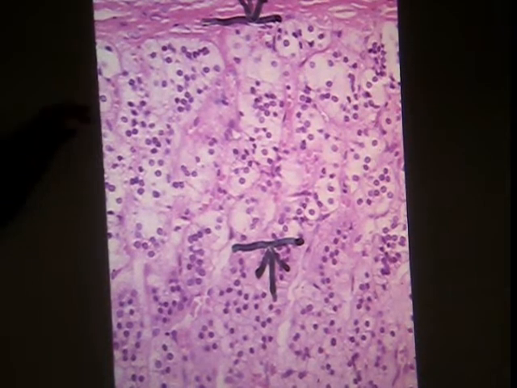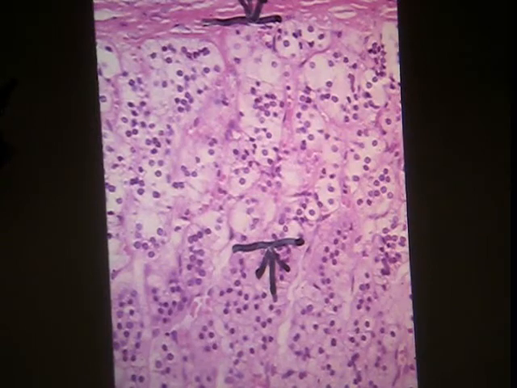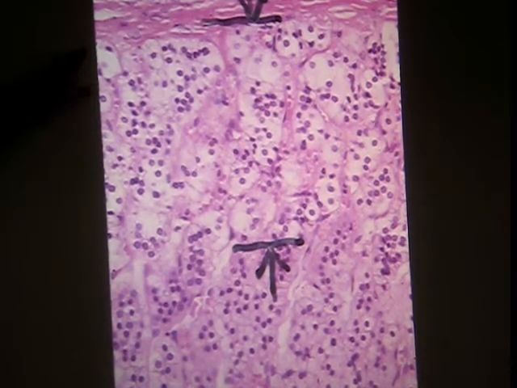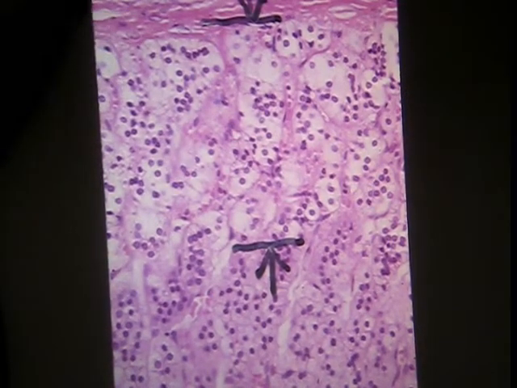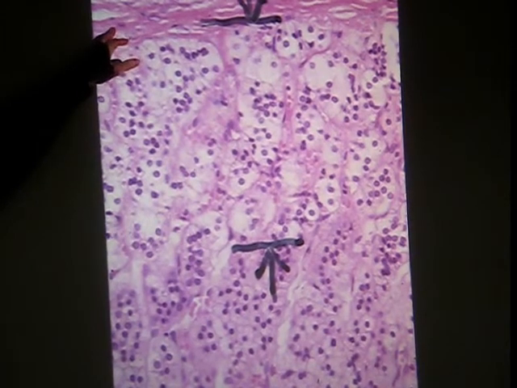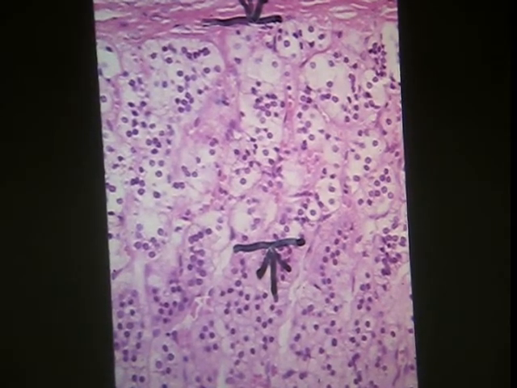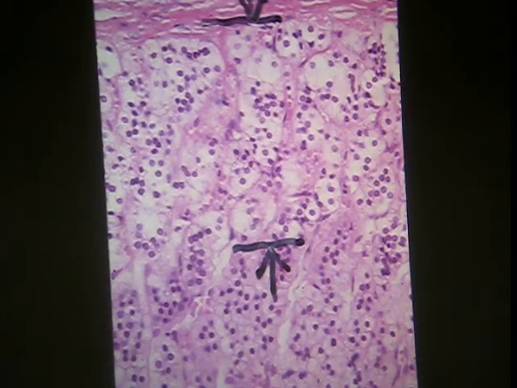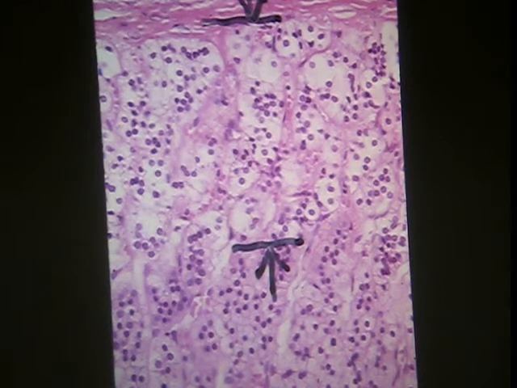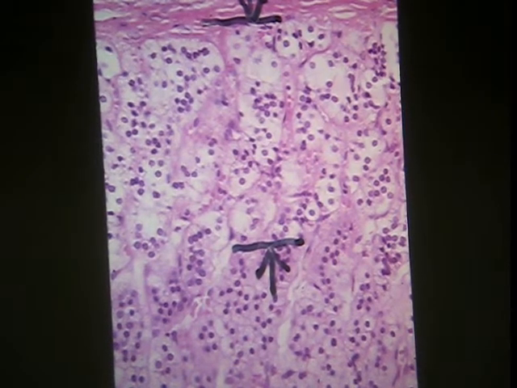So this is a high power shot of the adrenal cortex. What's this right here? What does it look like? Well, what do you see? We've got a lot of eosinophilic staining tissue. What's the nuclear density? Very high. Is it low?